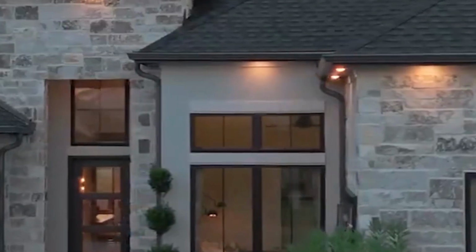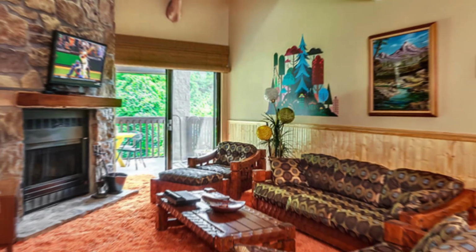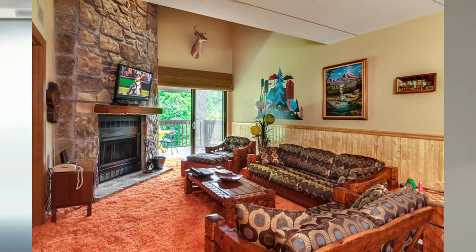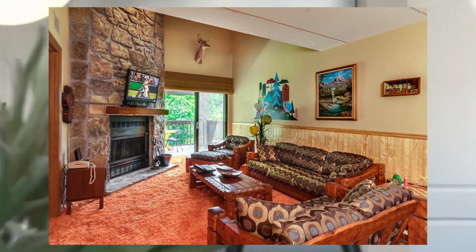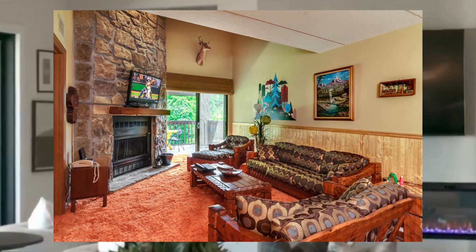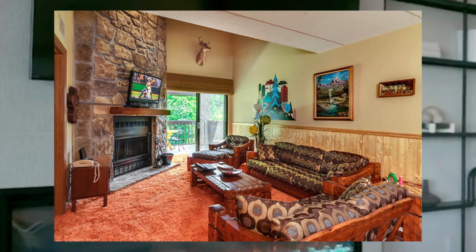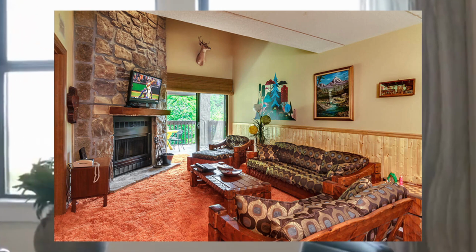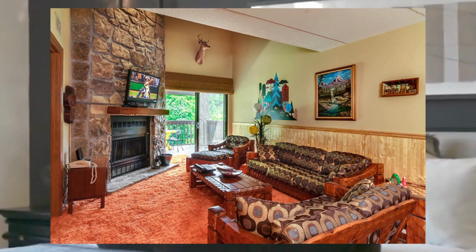Starting off, we see this living room that has this kind of shag carpeting and the fireplace, the wooden doors, which isn't bad. I'm not saying if you have this look, it's a horrible look. All I can say is it's just not a modern look and feel.